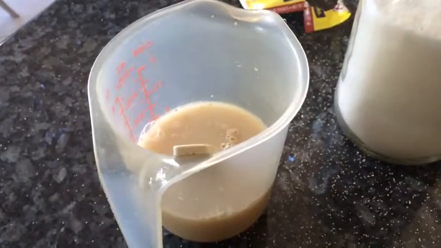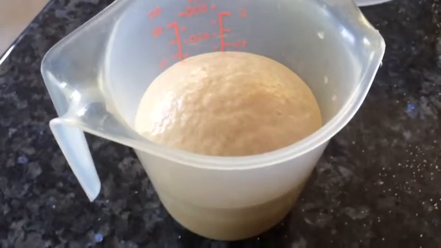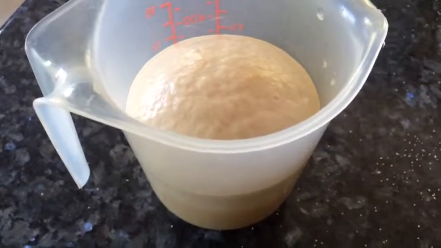Let the mixture rest for 10 minutes in a warm place. This is the mixture after 10 minutes. The foam is the evidence of the CO2 being produced.